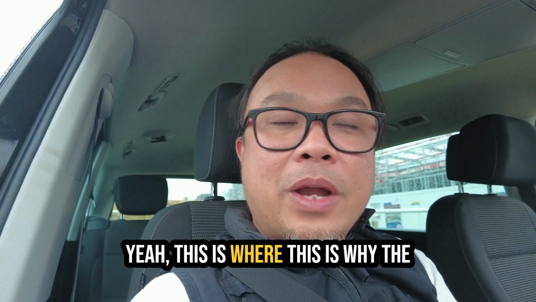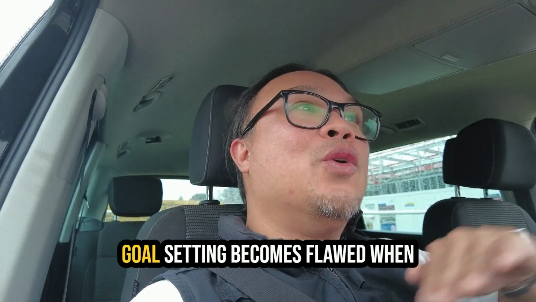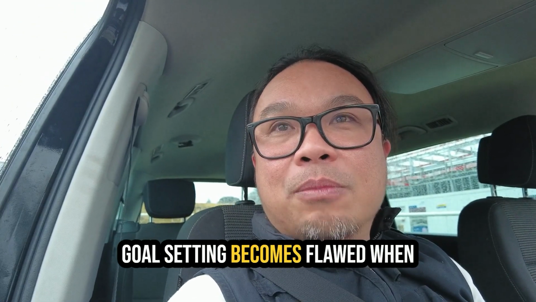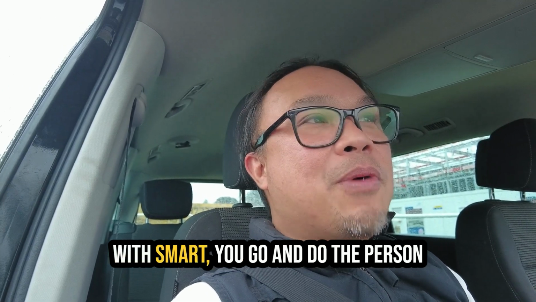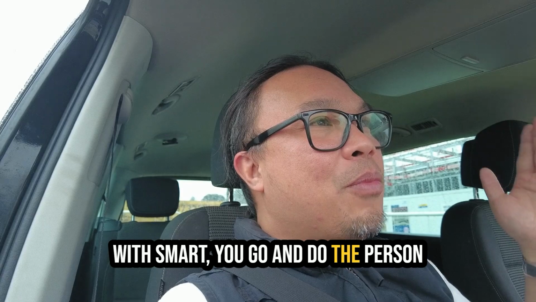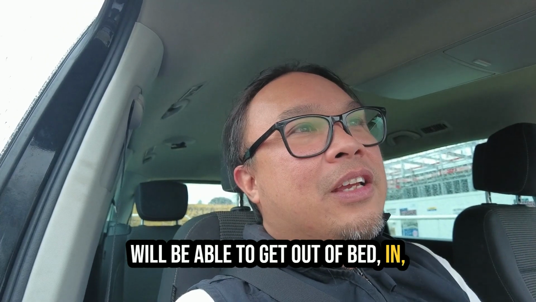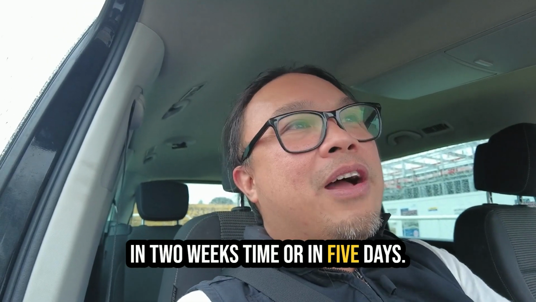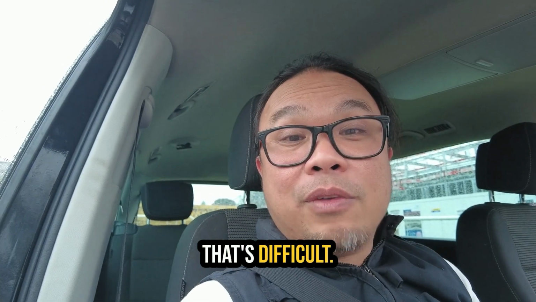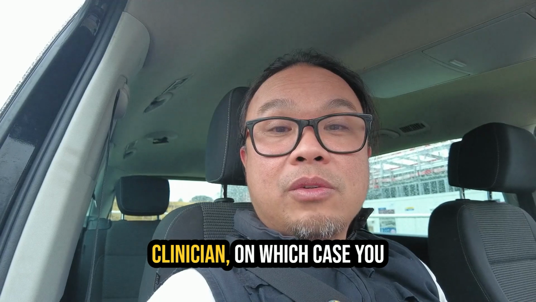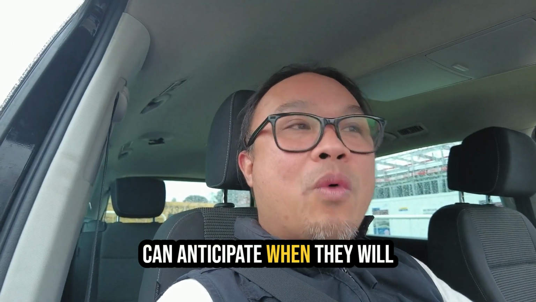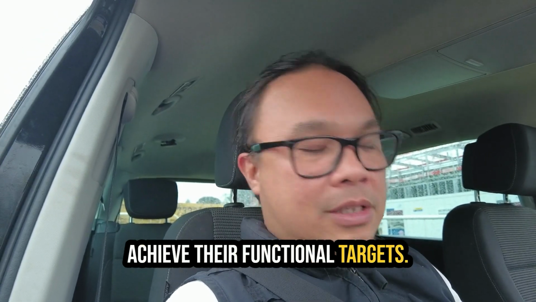This is why the goal setting becomes flawed when you're doing a SMART goal, because with SMART you go and say the person would be able to get out of bed in 2 weeks time or in 5 days. That's difficult to do unless you are a mature clinician, in which case you can anticipate when they will achieve their functional targets.